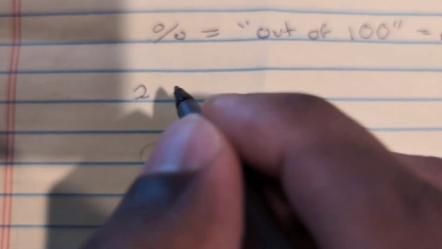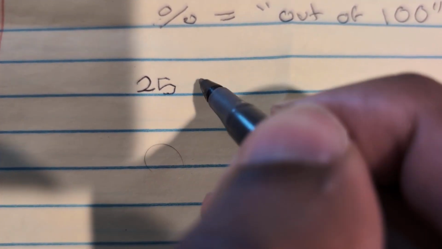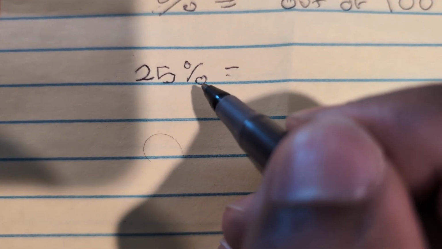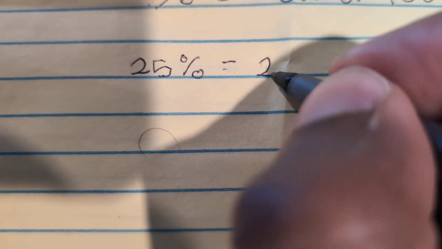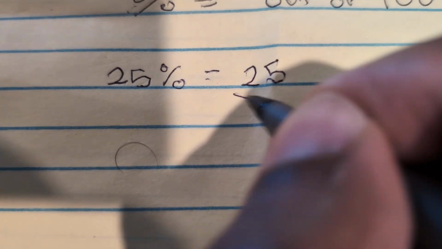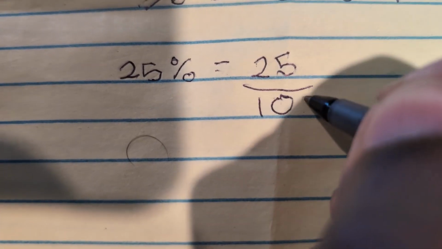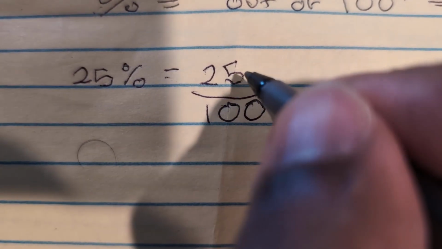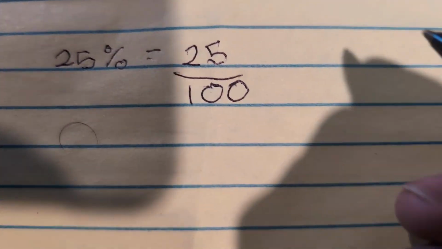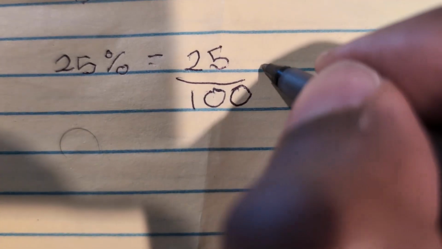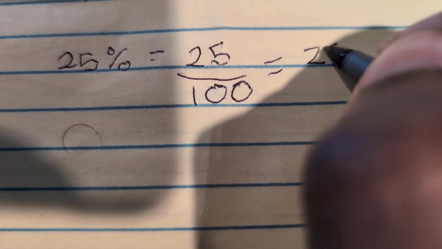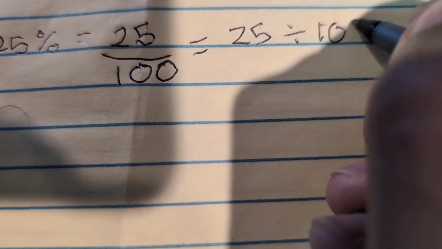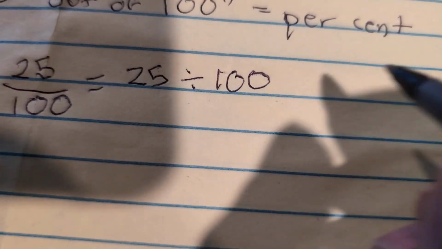So let's say we have 25%. This means 25 out of 100. So this we would write as 25 out of 100. It would be a fraction. So in order to turn this fraction into a decimal, we would have to divide. This is the same thing as writing 25 divided by 100.